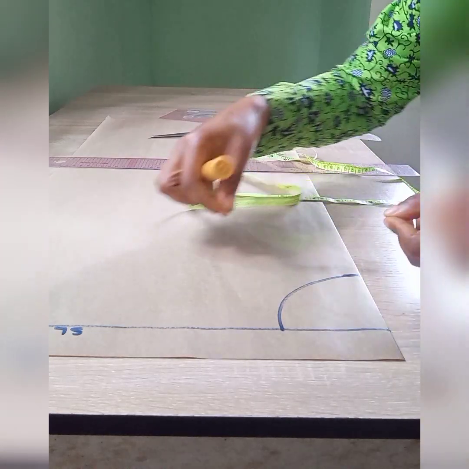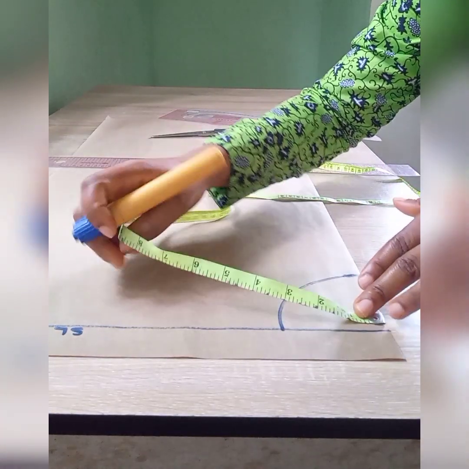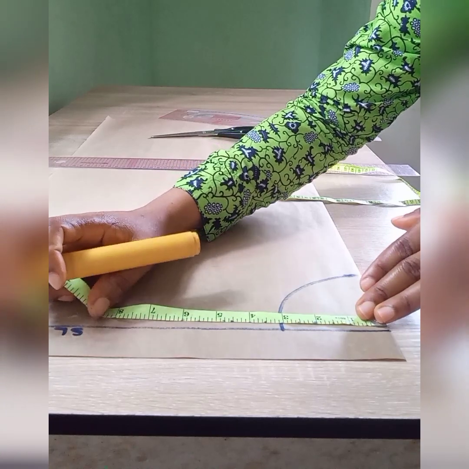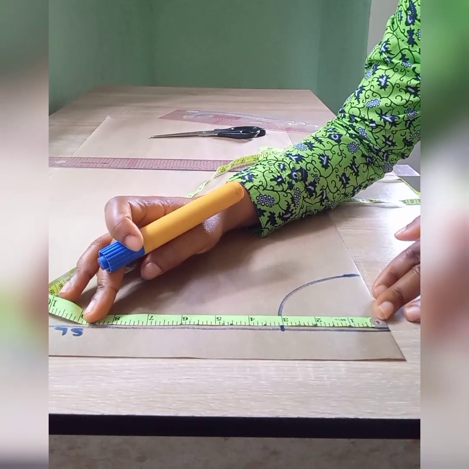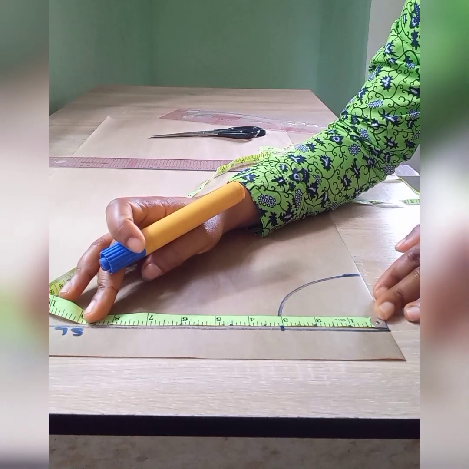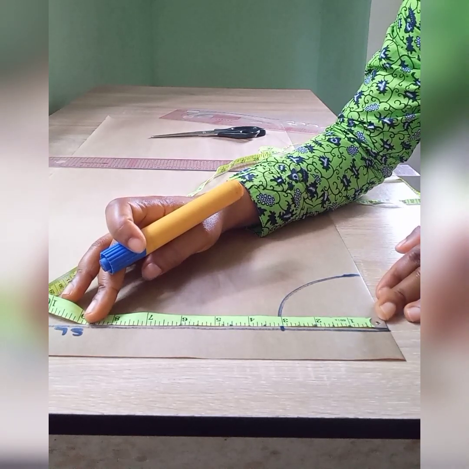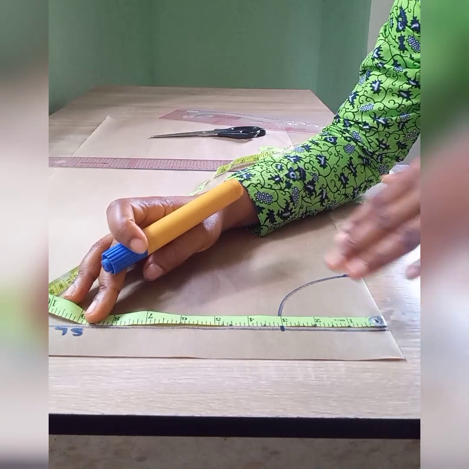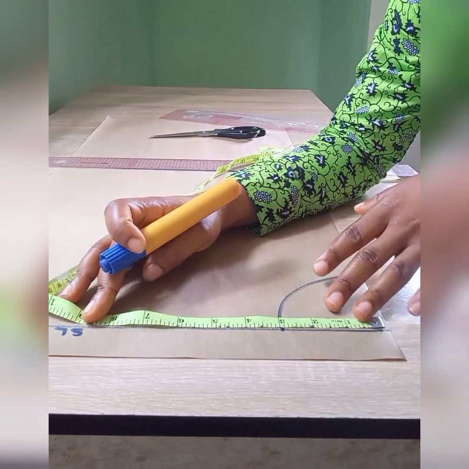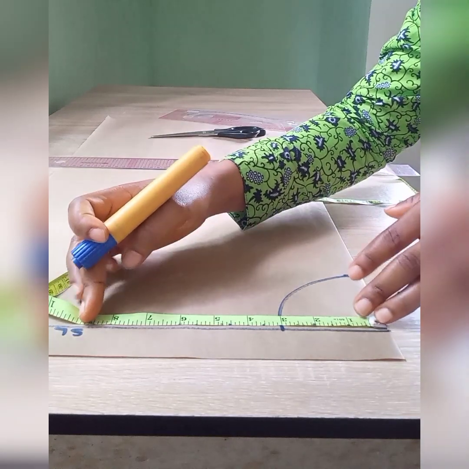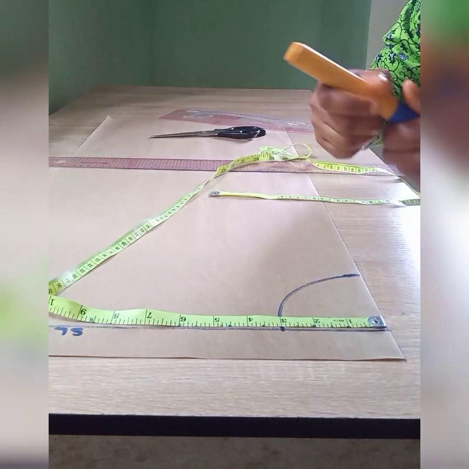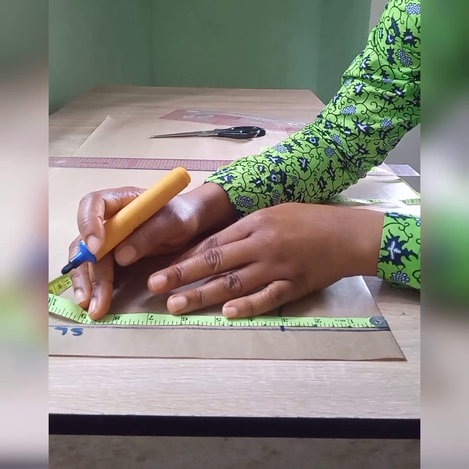So next, I'm going to input the shoulder measurement. For this draft, I'm working with a shoulder measurement of 16 inches. So I'm going to divide that by 2, and that will give me 8 inches. So placing my tape at this center fold, I'm going to measure 8 inches.